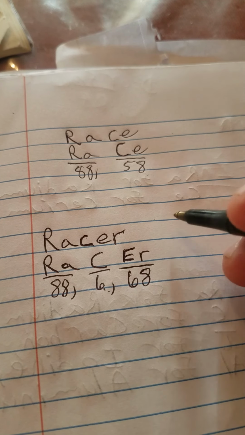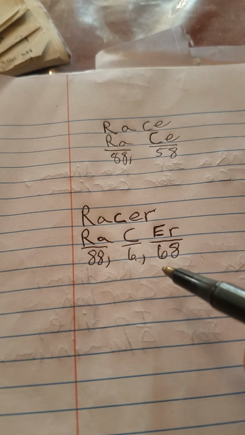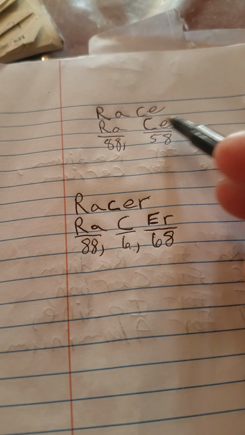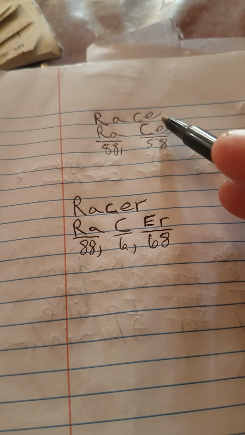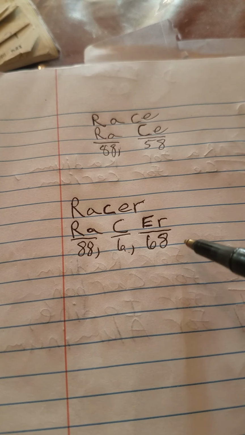We got the same here for a car race. A race. We got 88, okay? But the only thing is, we changed the CE into a capital C and the E, and we got cerium again, which is 58. But then we took that and we separated the CE and added the E to the R, and we took the C here. See the C? We separated the C here, and we got 88 and 6 like before.